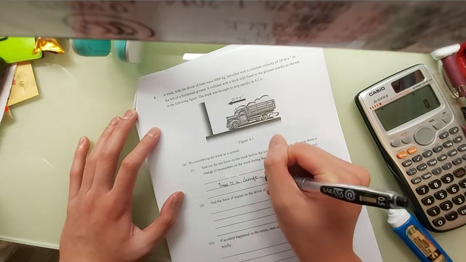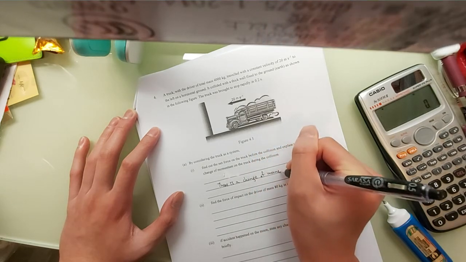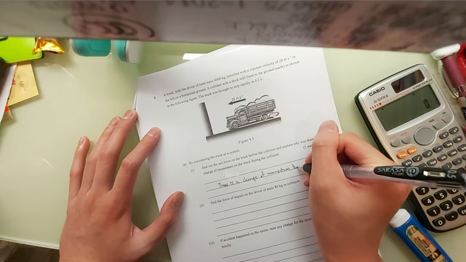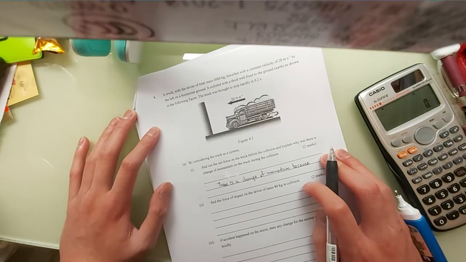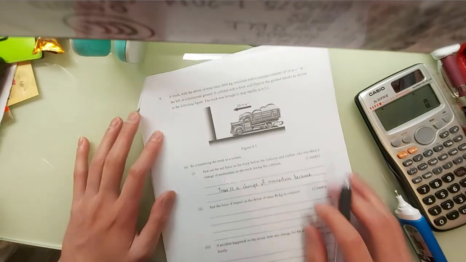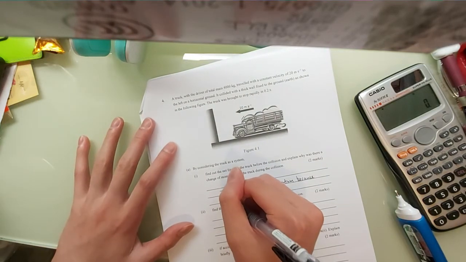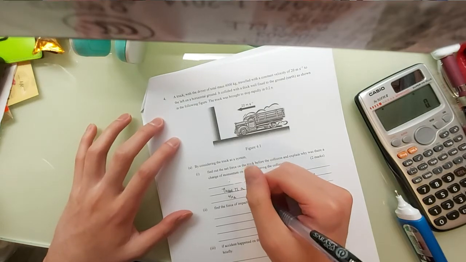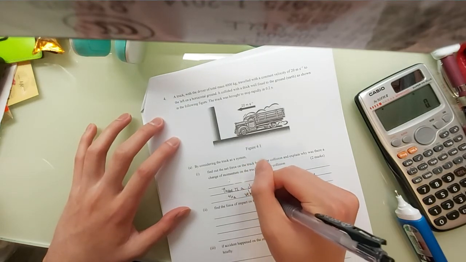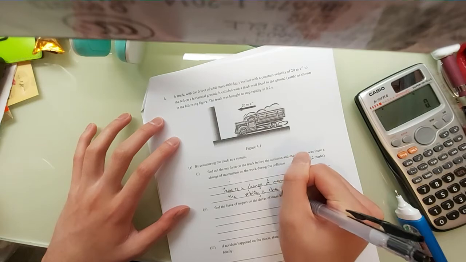There is a change of momentum because the velocity is changed. Yeah?